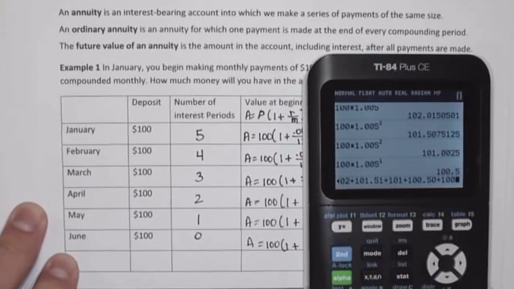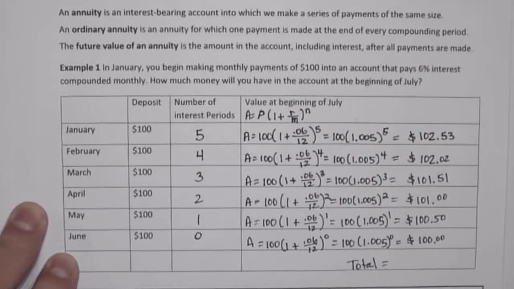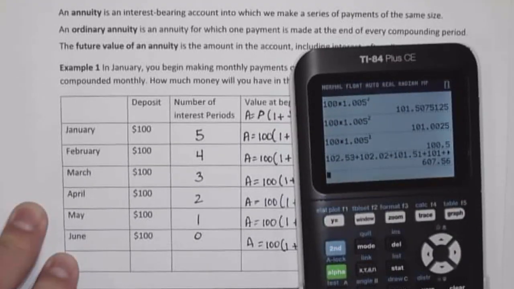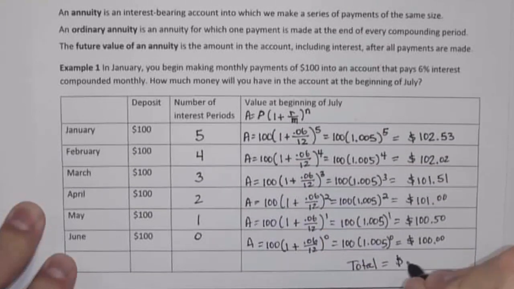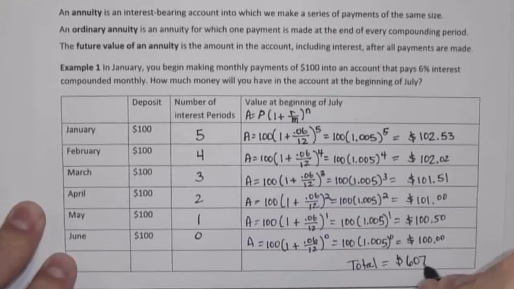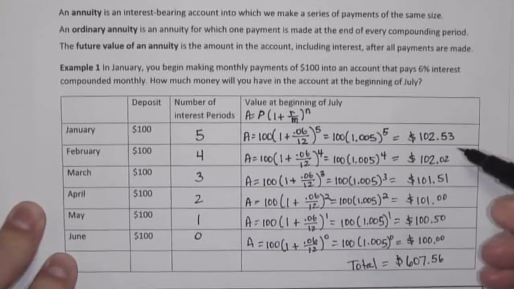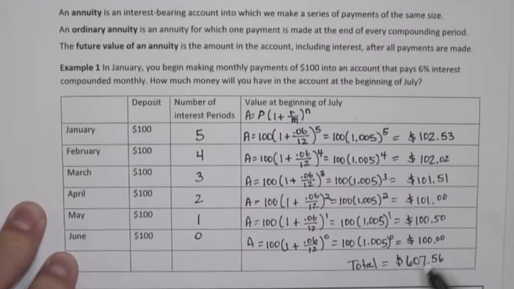plus $100. So I'm just adding up these values here. That is equal to $607.56. So this is $607.56 when I add this up. So this is how an annuity works.